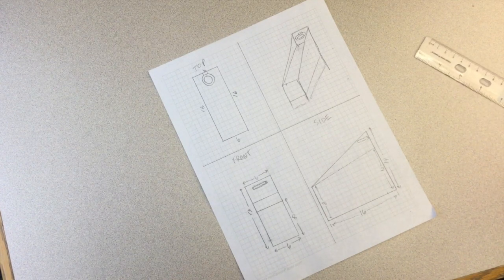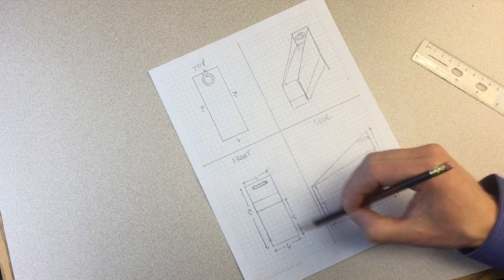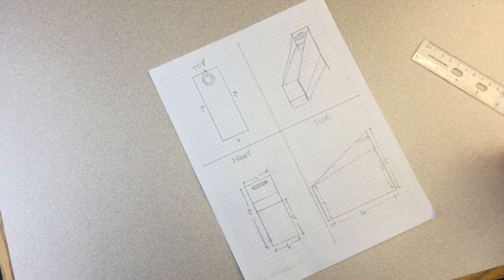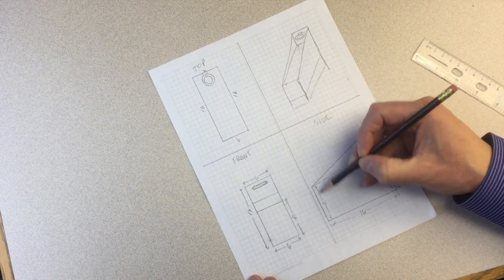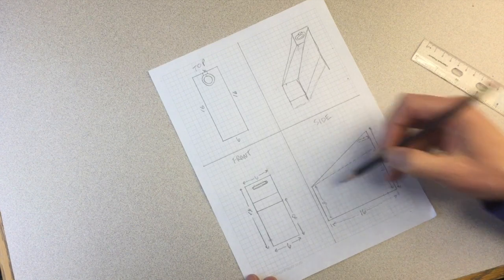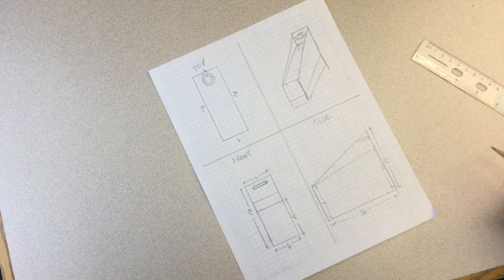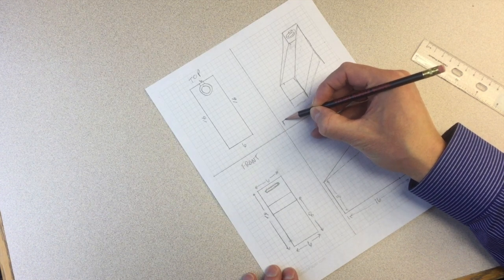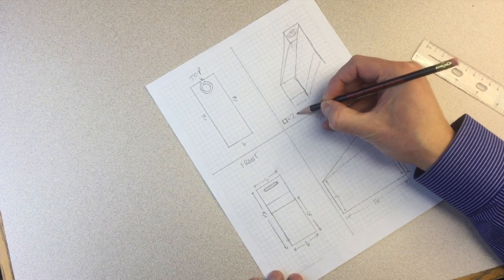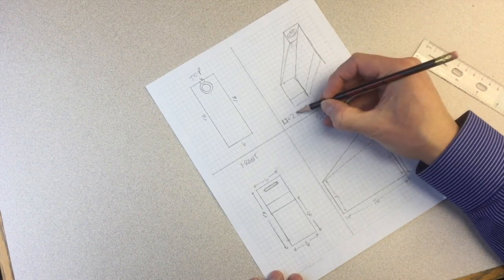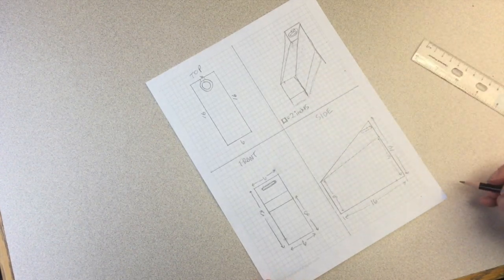Okay, so now how do I transfer these dimensions to my real object? Okay, well, maybe I want this to be 8 inches tall, but maybe I don't. Maybe I want it to be 12 inches tall. Maybe I want it to be 20 inches tall. I'm going to have to do a little bit of multiplication. So here's going to be my scale. Each square is going to be equal to 2 inches. That's my scale.